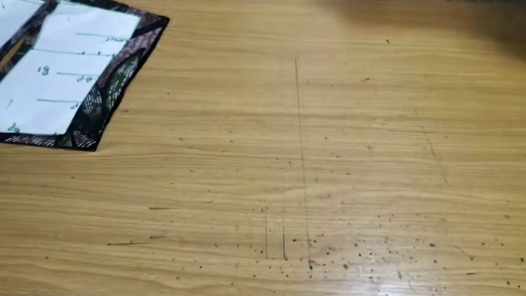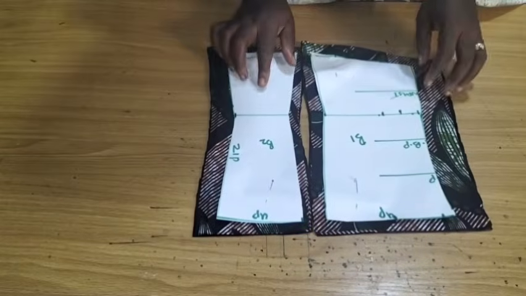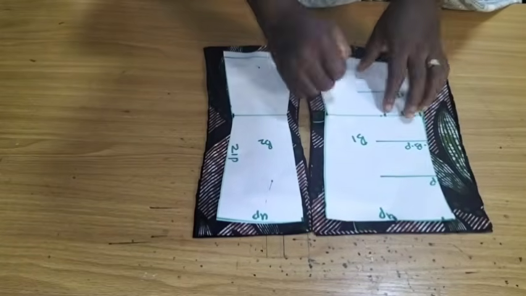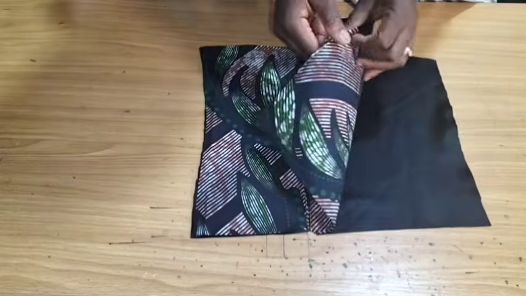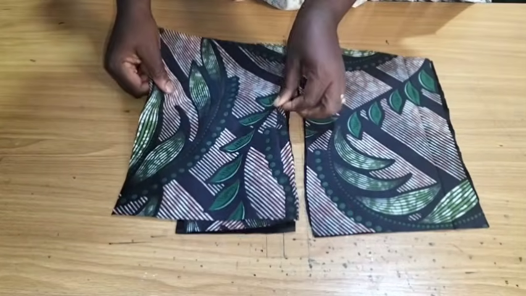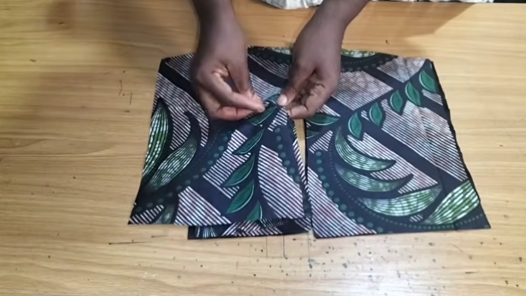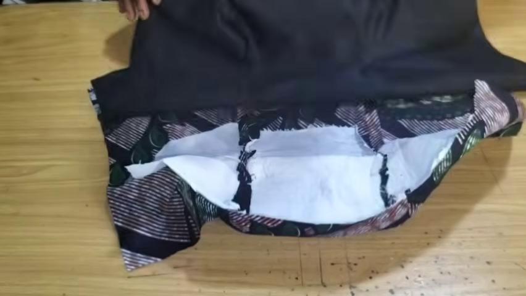So after that, I'll join the back piece. I'll take off my pattern. I'm going to pick the back piece one after the other, right side to right side. We are going to stitch at 1/2 inch for each of them. Joined the back piece. This is it with the lining, and I've joined the bustier.